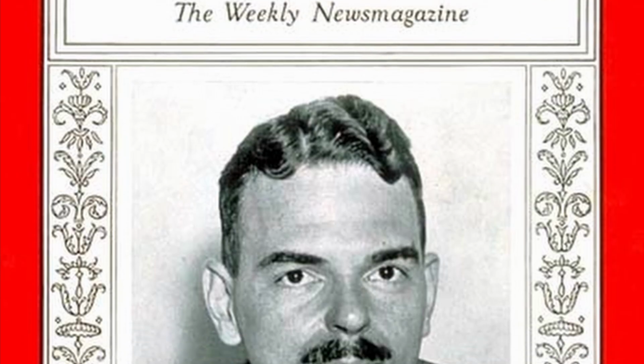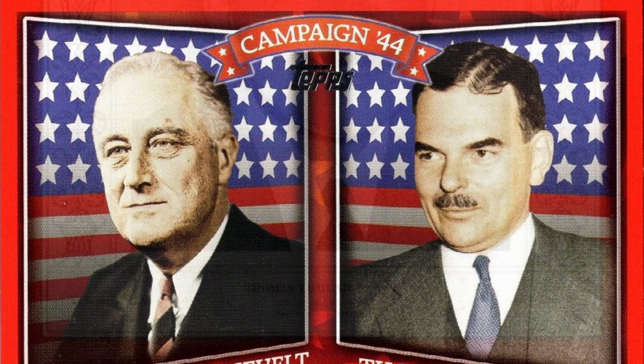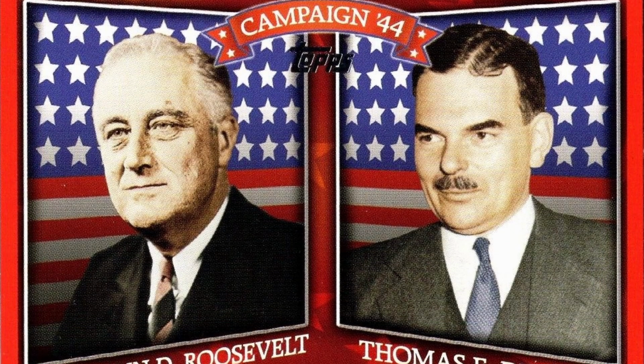In history books, Dewey's presidency would be seen as competent, steady, and significant, but perhaps lacking the moral clarity of a Roosevelt or the boldness of a Truman.